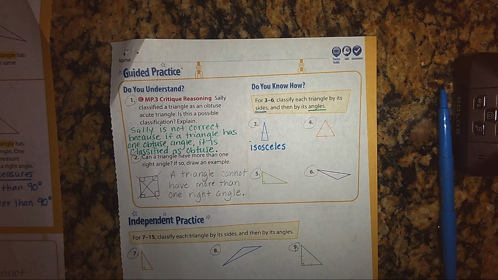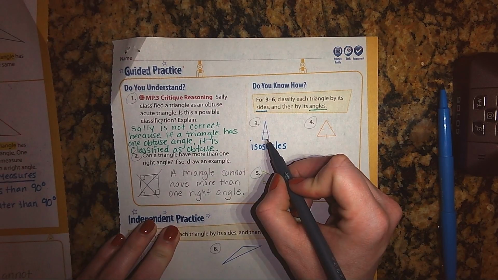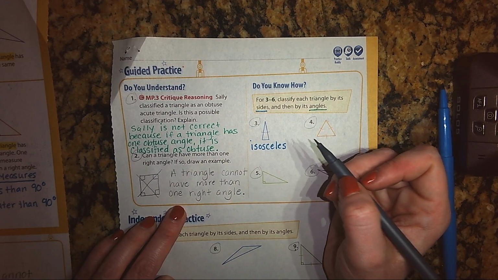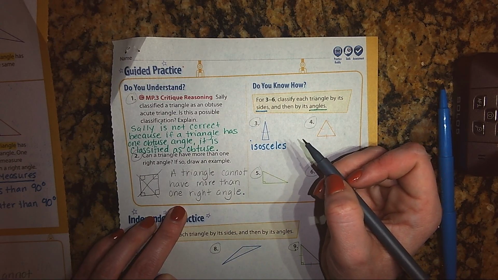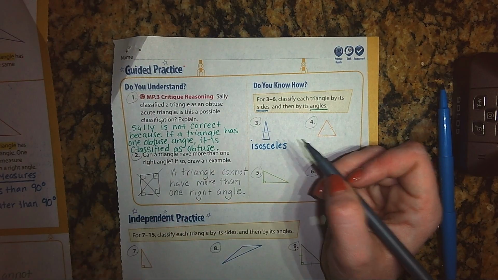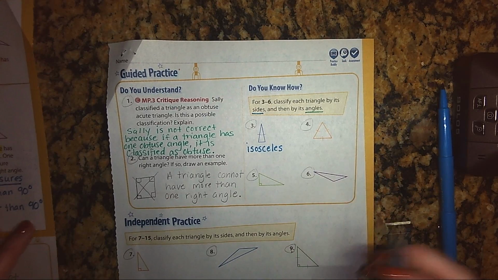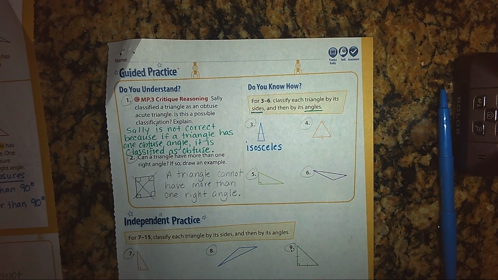So I classified by the sides. Now I'm going to classify by the angles. So look at its angles. When you see a triangle that's really skinny like this, you can tell that none of the angles are open very wide. If you don't see any very wide open angles, then automatically it's going to be acute, because an acute triangle has 3 angles that are less than 90 degrees.